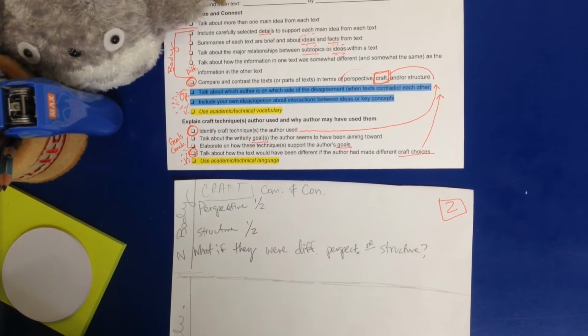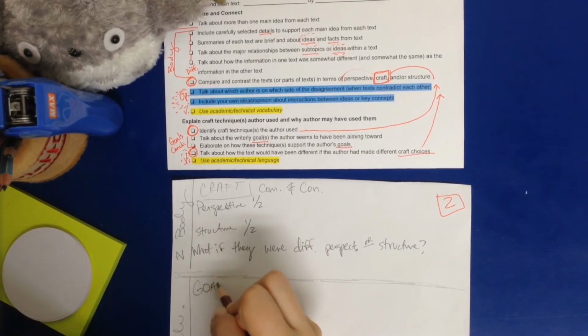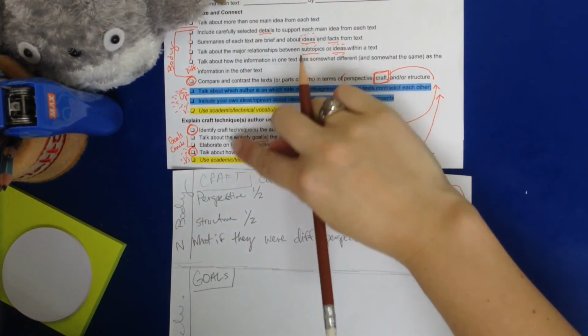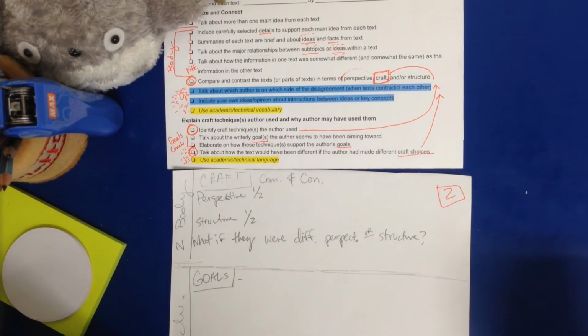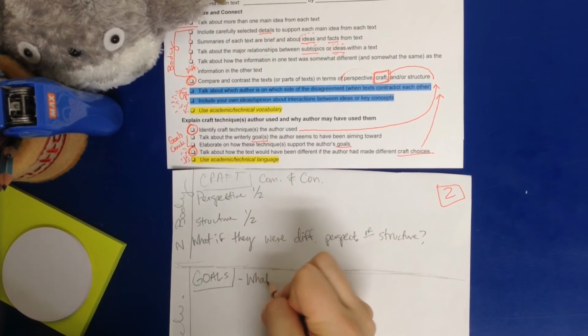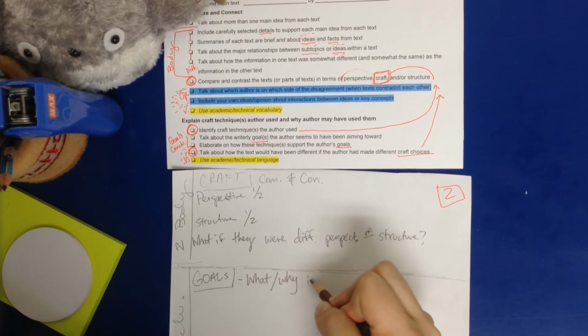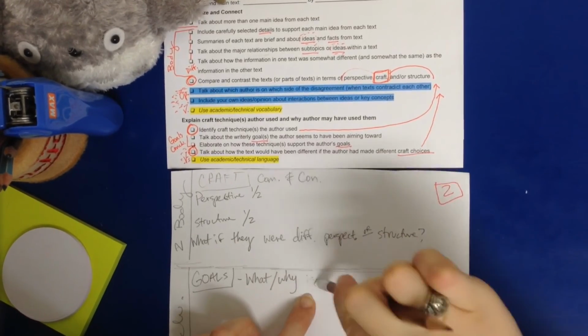That's my second body. My conclusion is all about goals. So I'm going to write goals really big to make sure I remember to use that word. And I only have 2 bullets, so I'm just going to put those in note form here. What or why are they writing for? So what is the author writing for, and why is the author? What is, I should say are, because there's 2 authors.